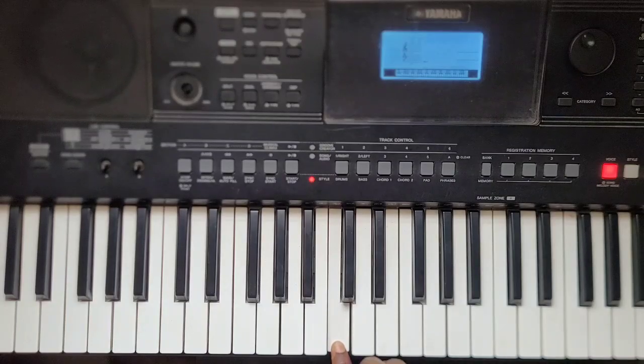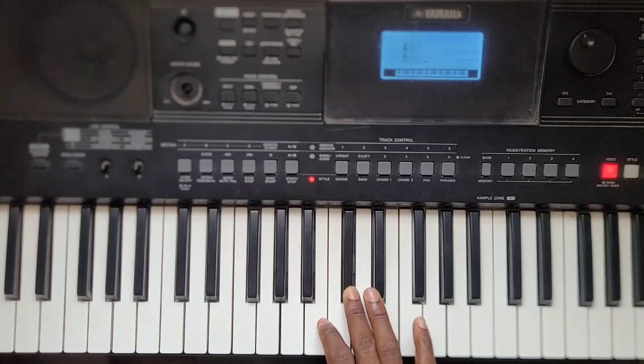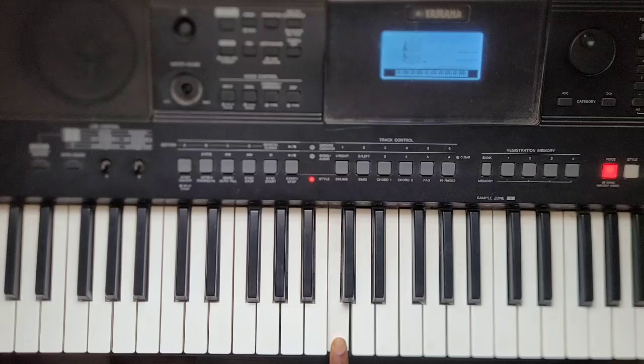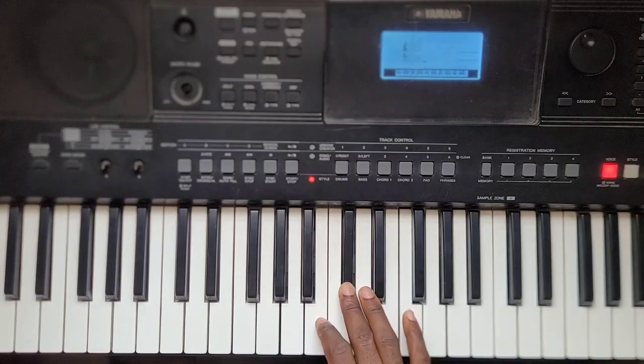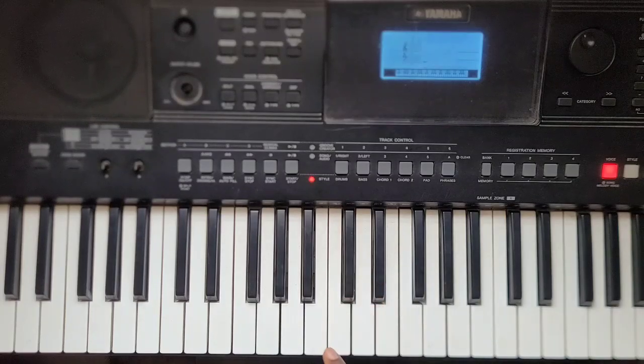Half step, that's to C sharp. Come back to C. Whole tone. Come back to C. Half step above. Back to C. Whole step above. Back to C.